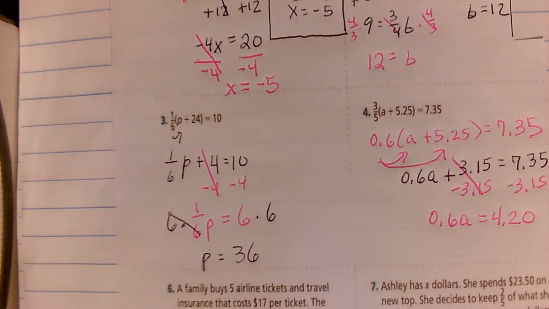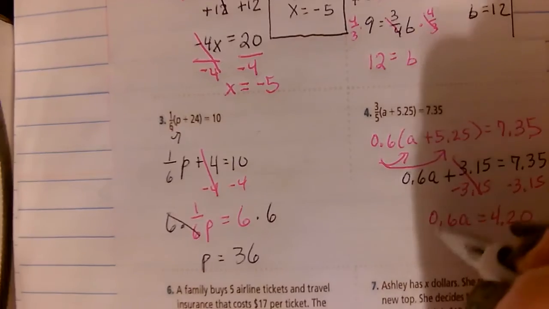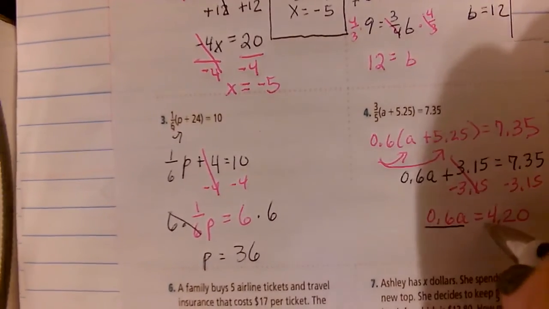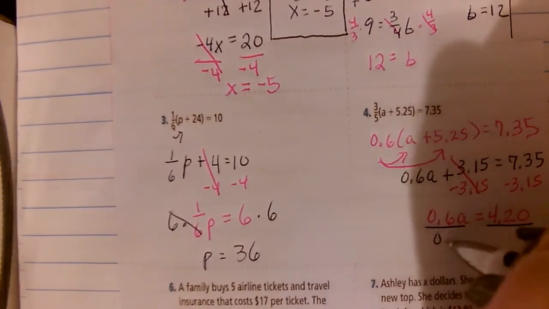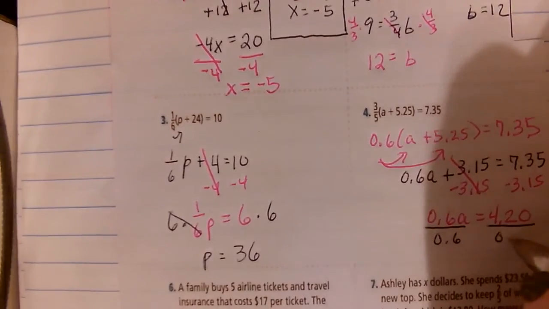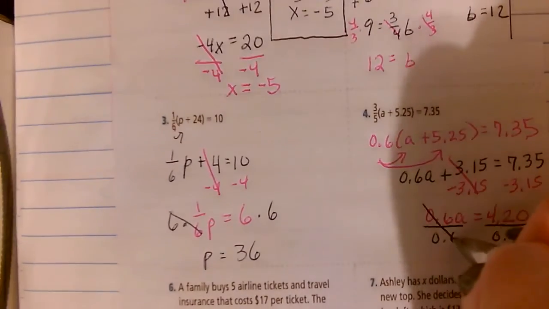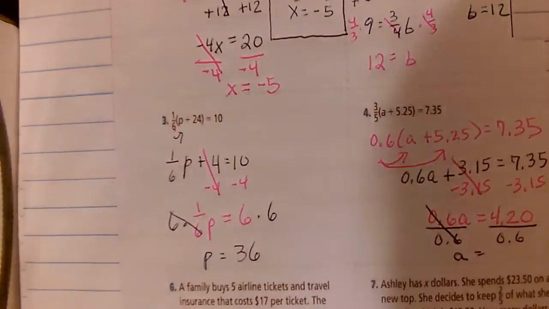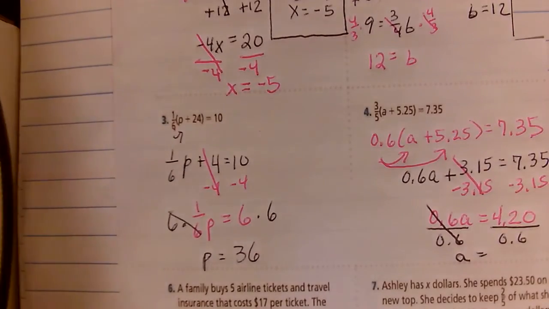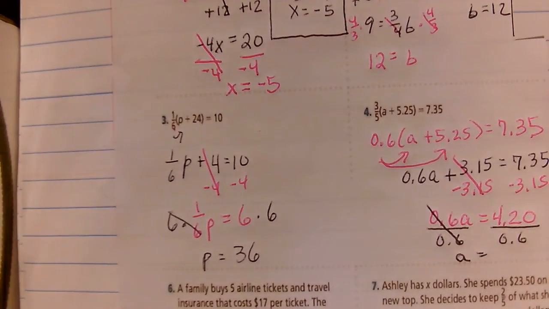And then you're going to divide both sides by 0.6a. Or not a, but just 0.6. Okay? Cancel out. Bring down a equals, and 4.2 divide 0.6 easier than you think. It's 7.